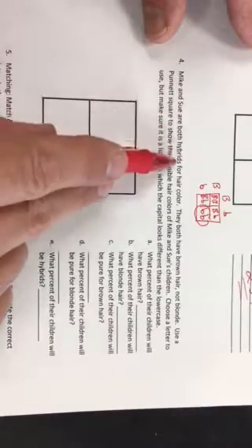Okay, number 4. Mike and Sarah are both hybrids for hair color. They both have brown hair, not blonde. Use a Punnett square to show the possible hair colors of Mike and Sue's children. Choose a letter to use. Make sure it's a letter in which the capital looks different than the lowercase. Let's go back and look at the facts again. Mike and Sue are both hybrids for hair color, so that means they're each one big and one little. And we're dealing with brown and blonde. Brown is dominant over blonde.